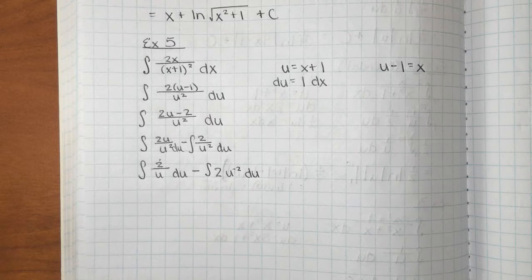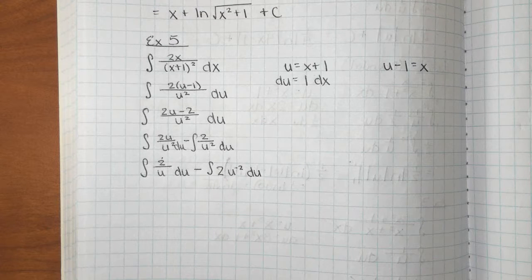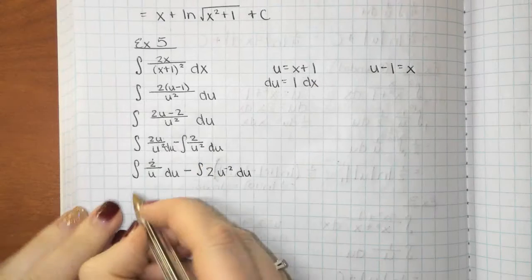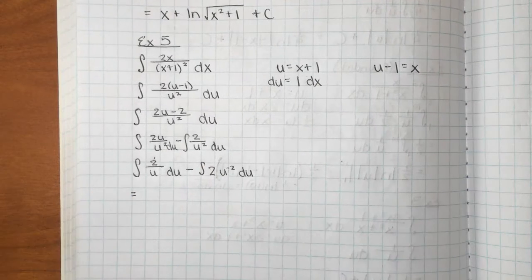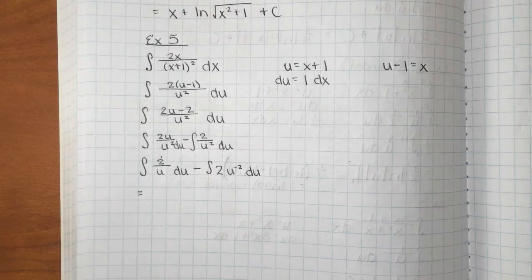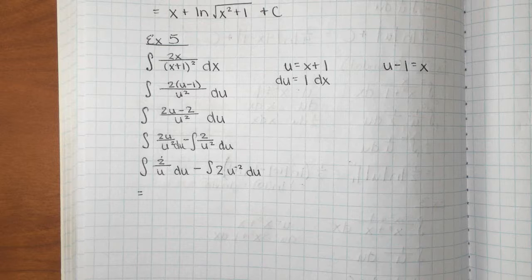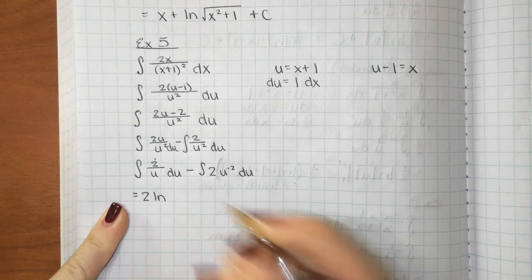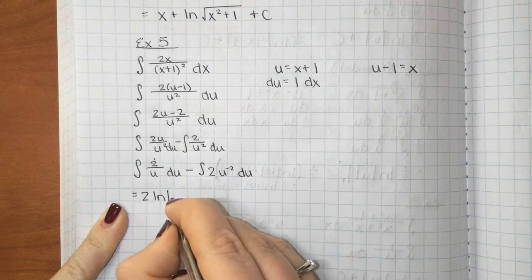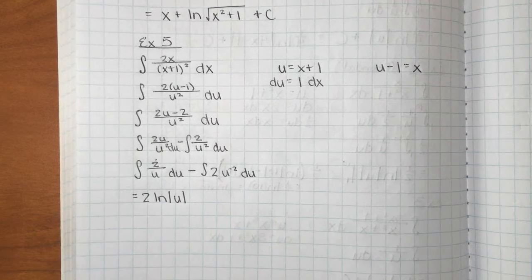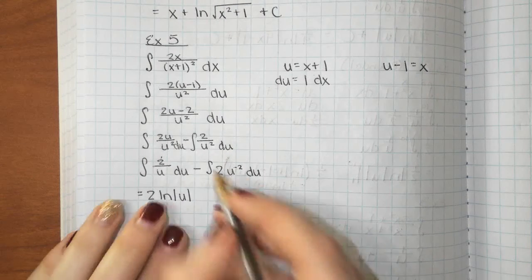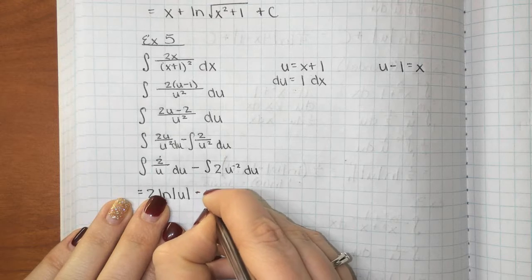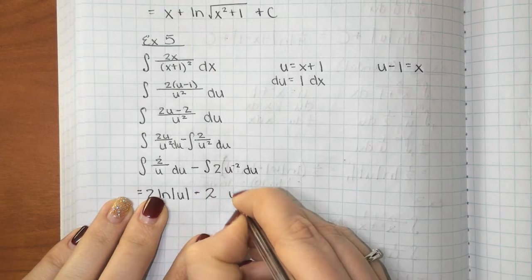Let's not forget about the rules we supposedly already know, right? So, let's go back and let's integrate. Again, I haven't done any integration yet, I'm just setting this problem up. So I'm going to have 2 natural log absolute value of u. We're good on that? Minus 2 u to the negative first.